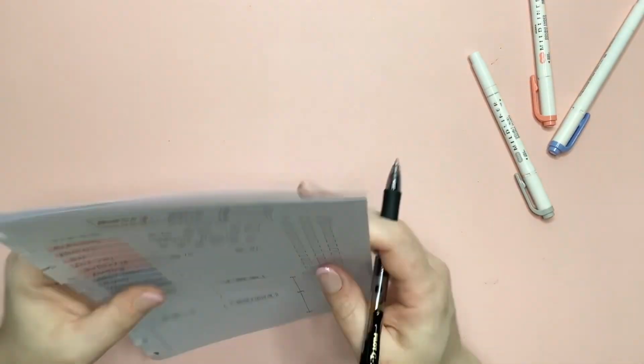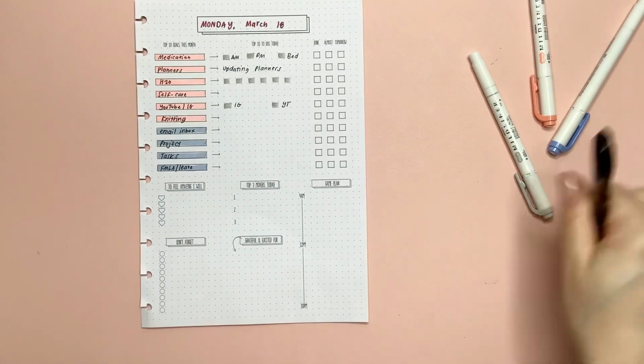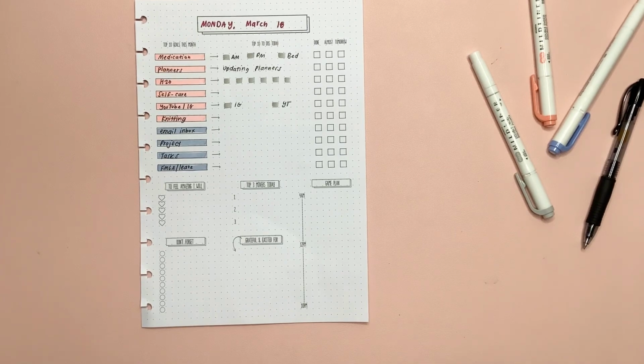All right, I think I'm going to call it done at that. Because like I said, I can't really fill in for work because I don't know what needs to be done that day.